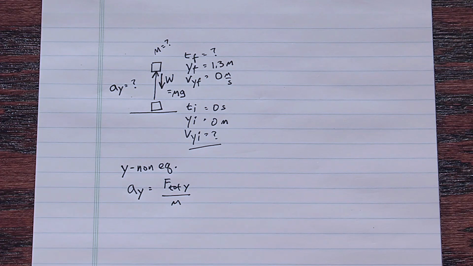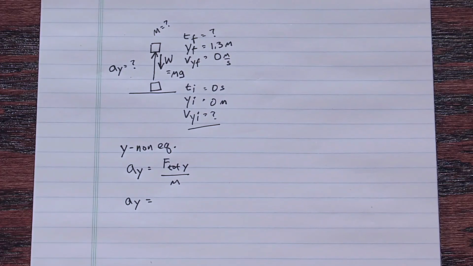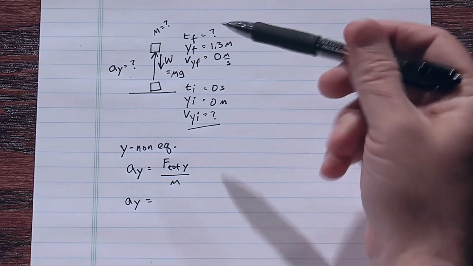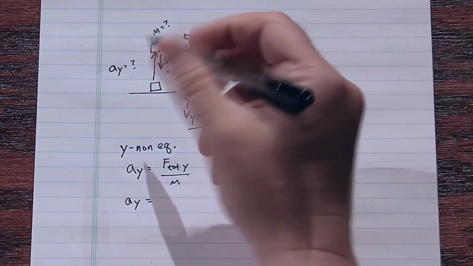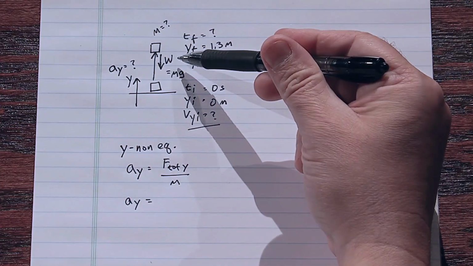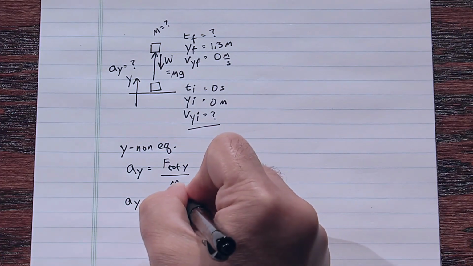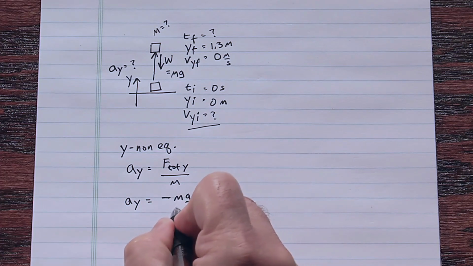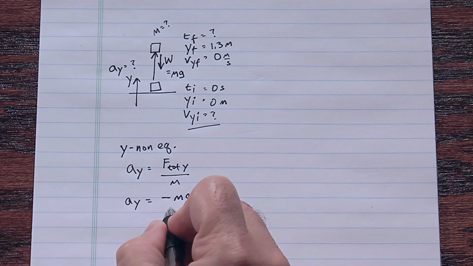Let's think about what that does for us. Well, acceleration in the y direction is equal to the forces in the y direction. What forces do we have on Grant Hill? Well, the only force that we have is his weight, and let me draw in my axes. This is y. Weight is pointed in the negative y direction, so that would be minus mg, and that's the only force acting on him. The only force acting on him is weight, or gravity. It's in the negative y direction.